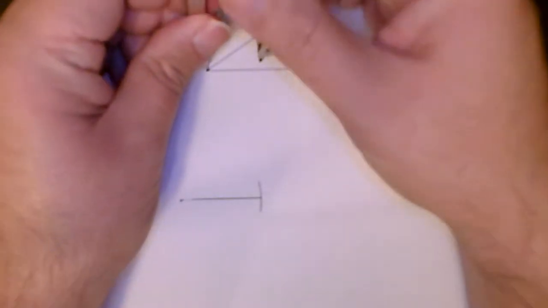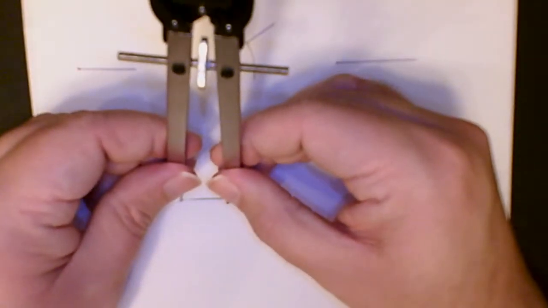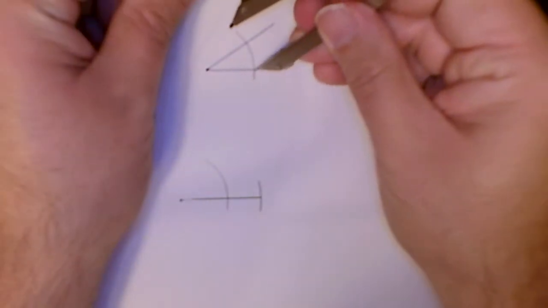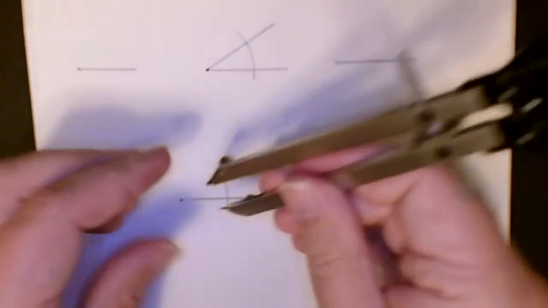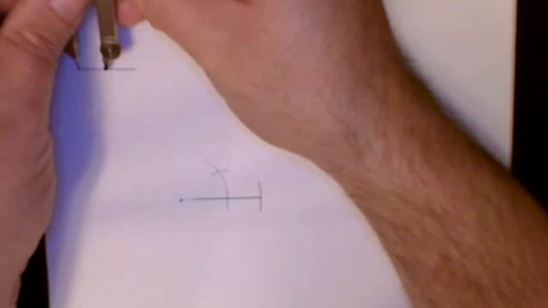Next, I'm going to copy the angle. So I'm going to make an arc here, make that same arc here. Then I'm going to measure the width. And then make an intersection. Again, that's just the copy angle method that we did last time. Now, also, I'm going to measure the width of the other line segment.